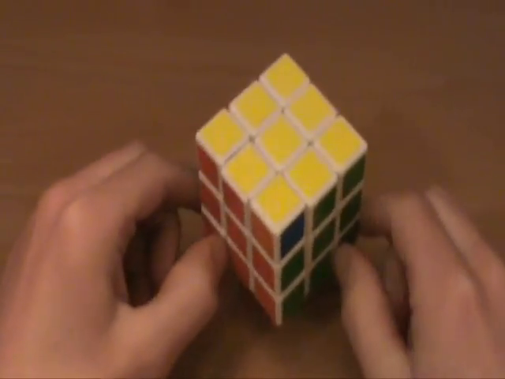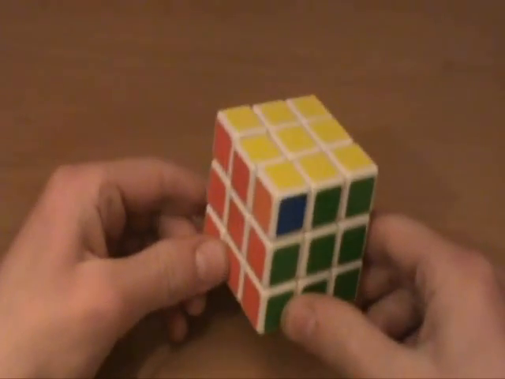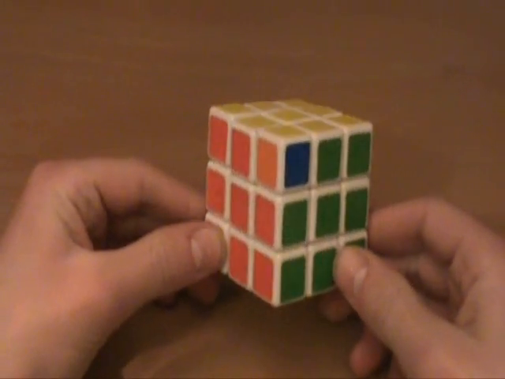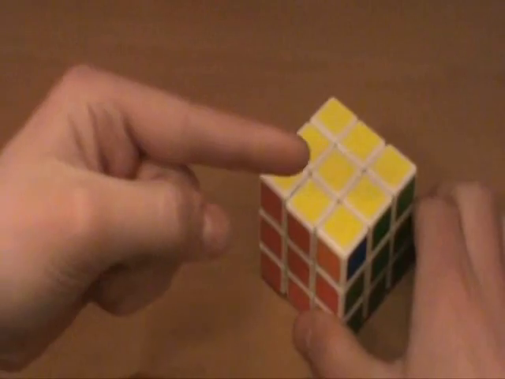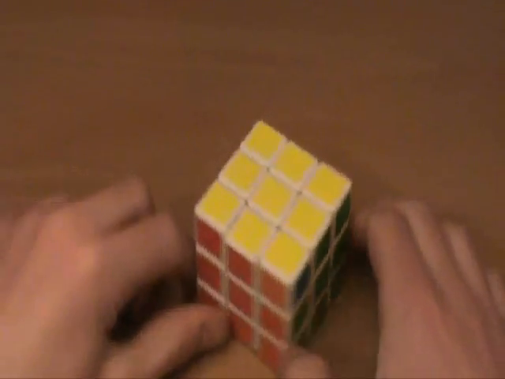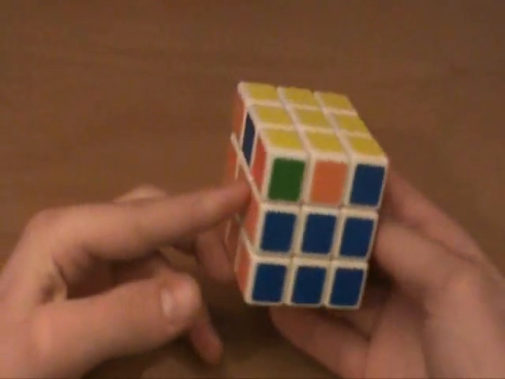Alright, so this is part 2 of my 4-look last layer Fridrich tutorial, which is Look PLL. Now, if you didn't see part 1, there's a link right here and in the description, so go check that out because that's Look OLL. This is going to be Look PLL.